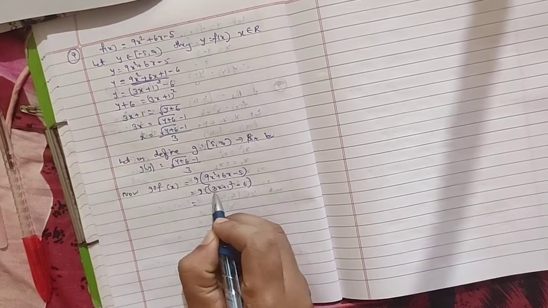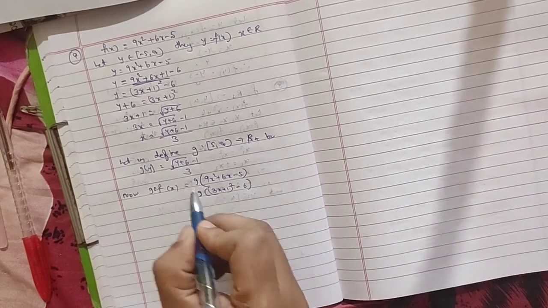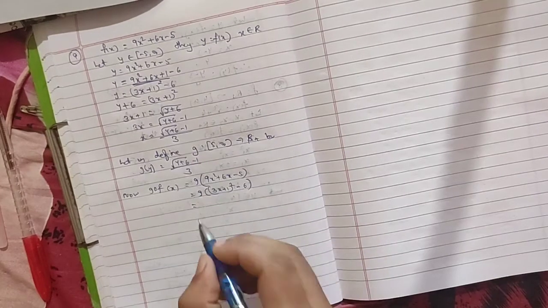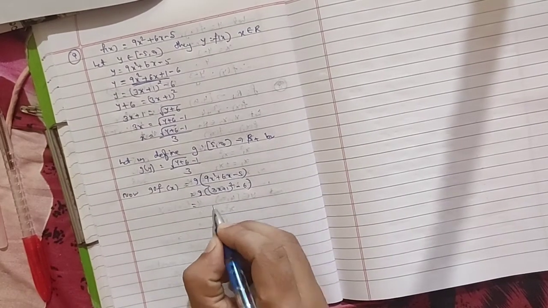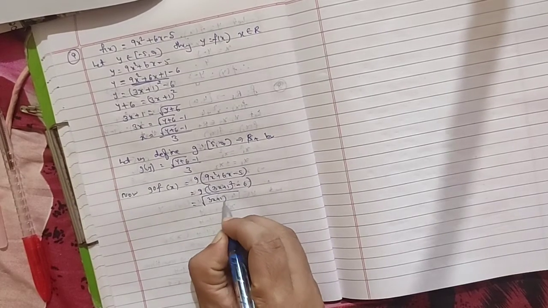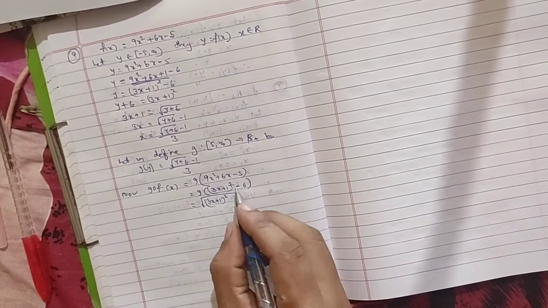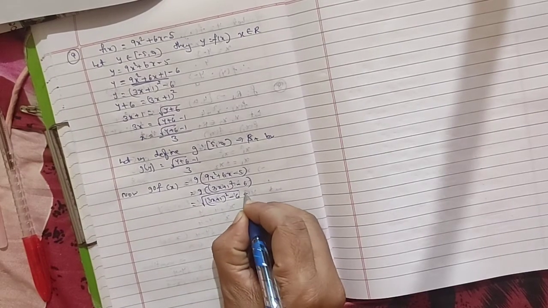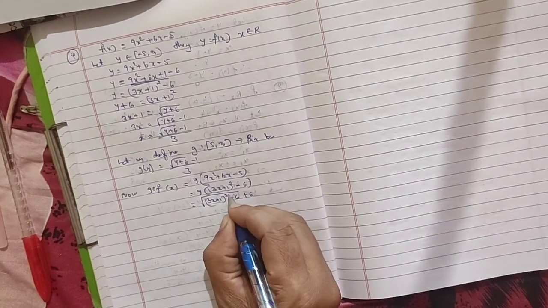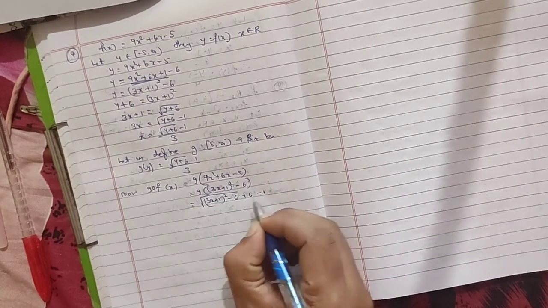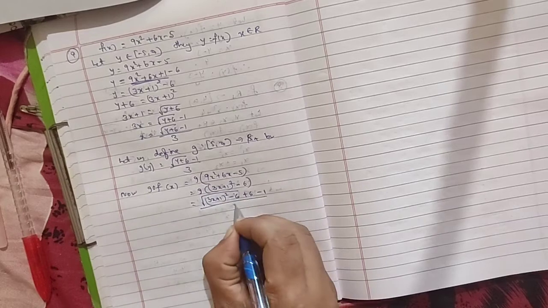Now g of x is this, no? So g of x, where the input is now the whole term, I have to substitute into the term. Now I am getting root of 3x plus 1 whole square minus 6 plus 6, minus 1, divided by 3.